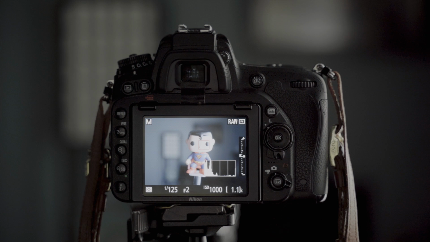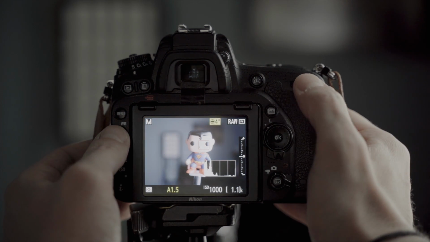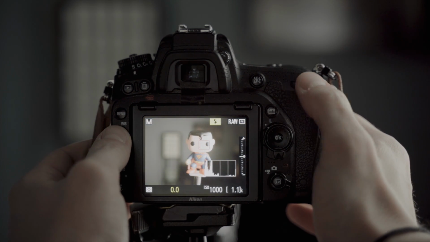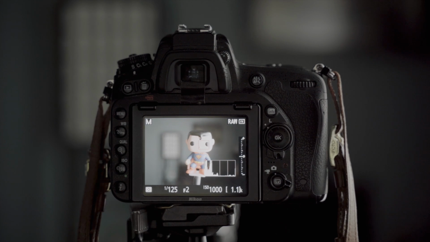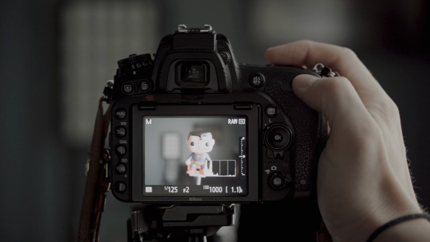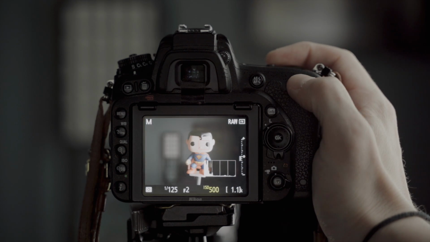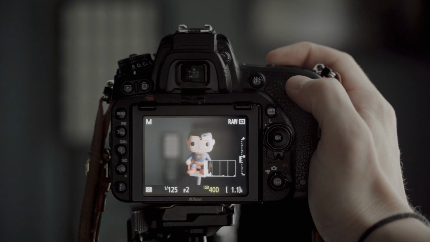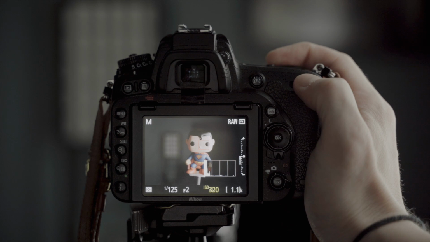So the very first thing I'm going to do is adjust the white balance to daylight. And in this case, I don't mind my shutter speed being at 1/25th. I don't mind my aperture being at f2. But if I want a cleaner image, I might take my ISO down first. So I'm going to start dropping that down until I get into an acceptable range.